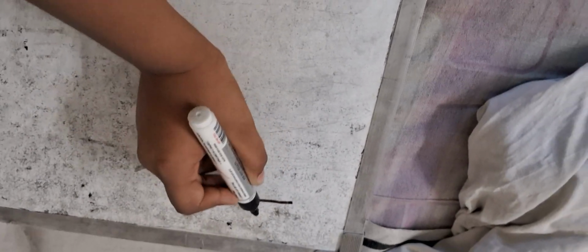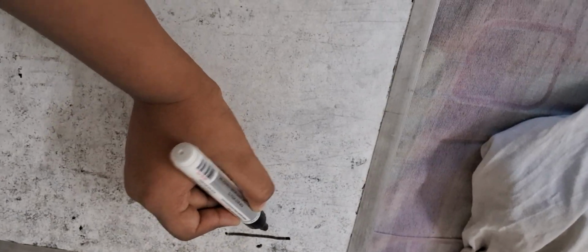Do you know what this symbol is called? This is a division symbol. So let's learn about division today. Division is the repeated thing of multiplication.